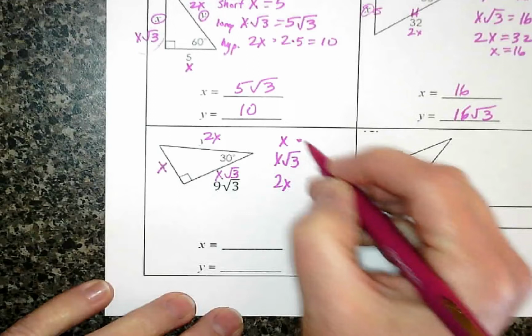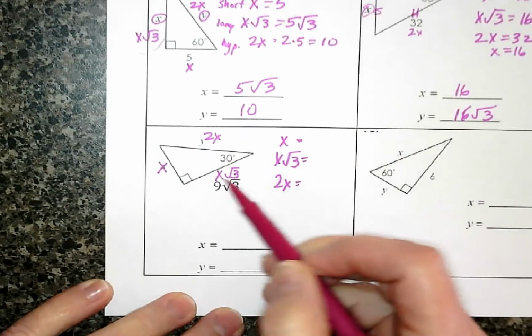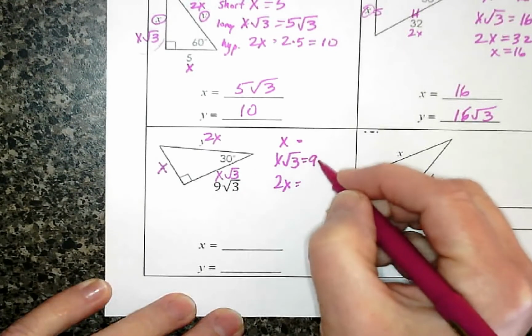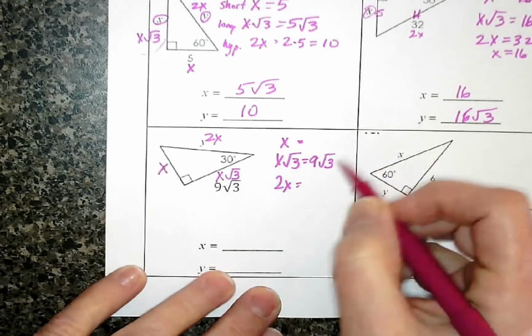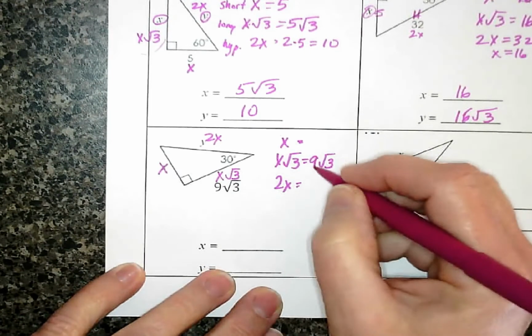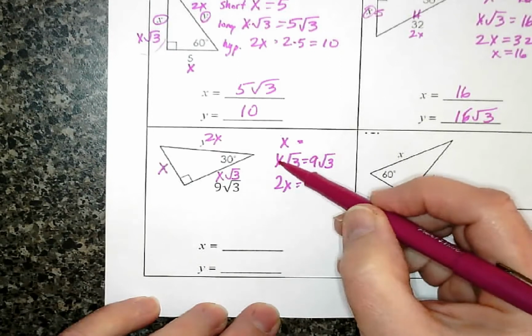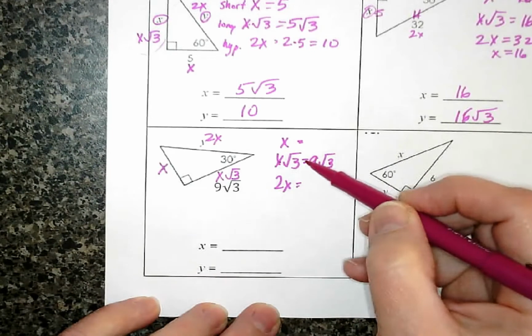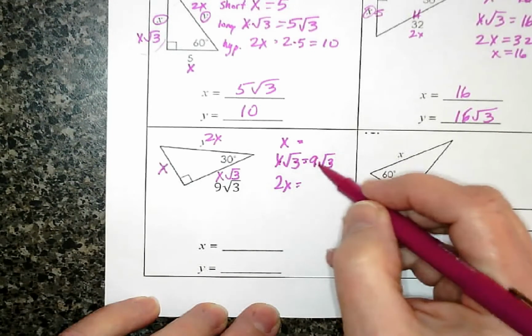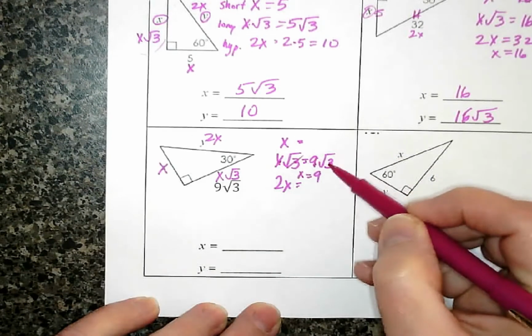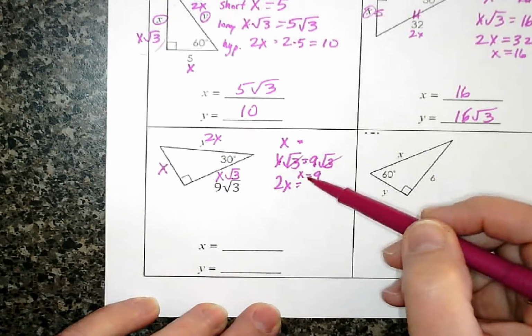Okay, so which one of these do I have? Well, I have the x square root of 3. So this equals 9 square root of 3. I have that long leg. So if I solve this out, and this is like one of our examples in our mini lesson, if I have a number square root of 3 equal to x square root of 3, that number is what x is going to be. So in this case, the 3's cancel out there, and I have x equals 9.